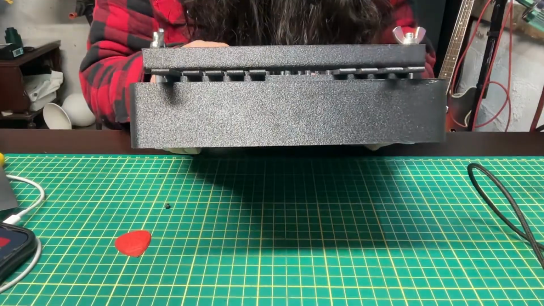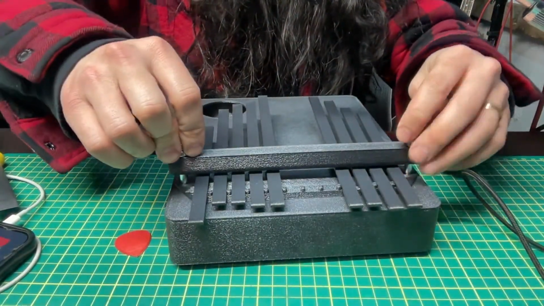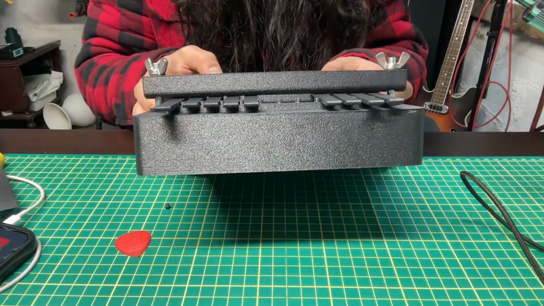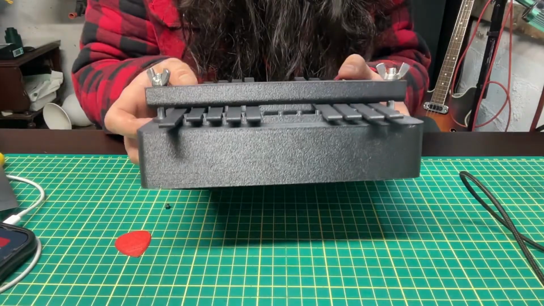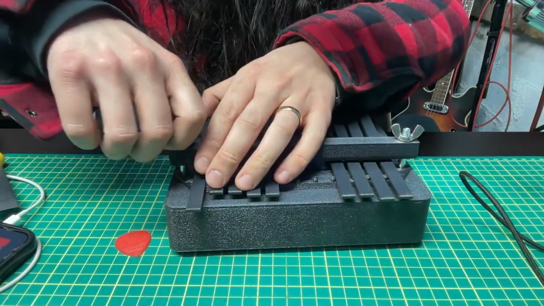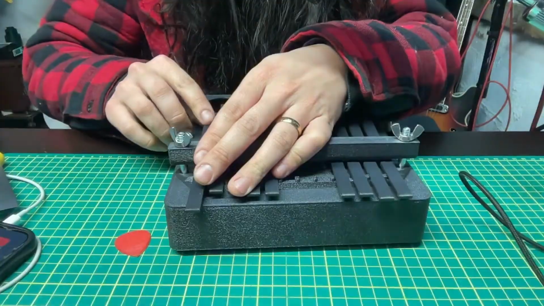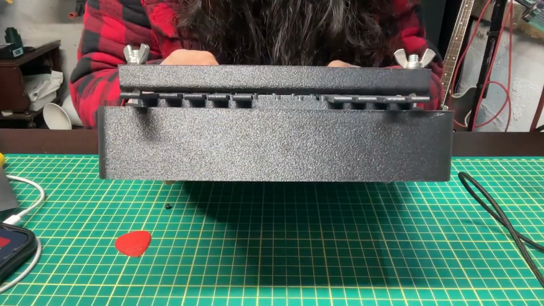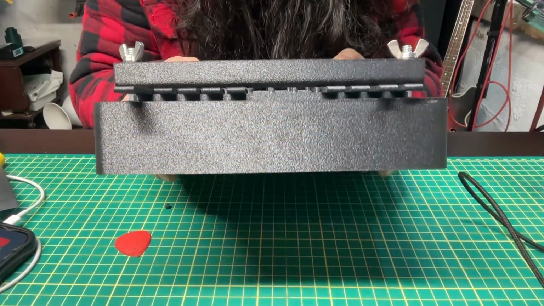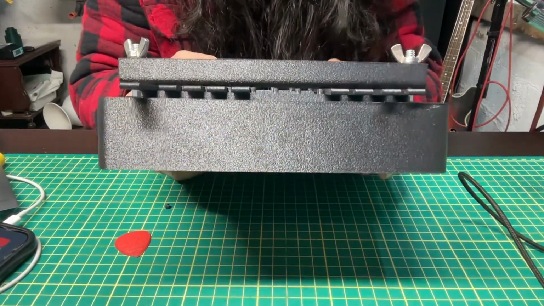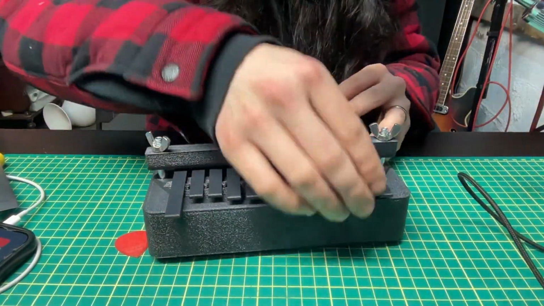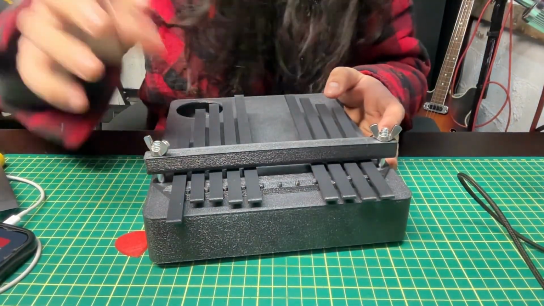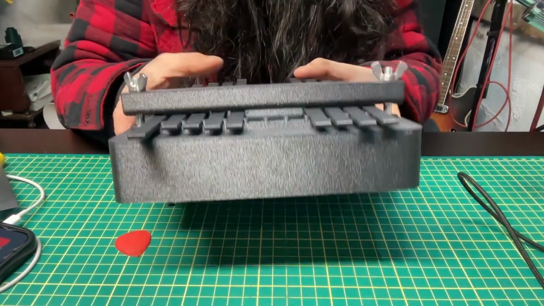Okay, a little bit of vibration. Let's clamp this harder. I actually don't need to loosen this to tune this. This is nice.